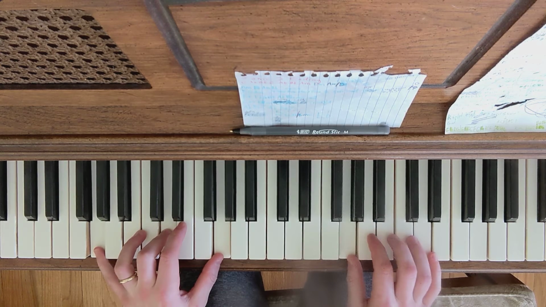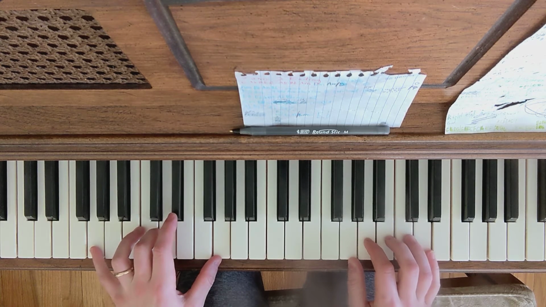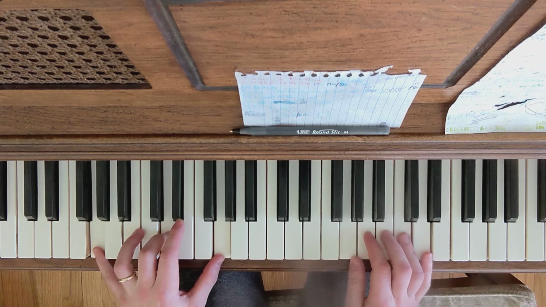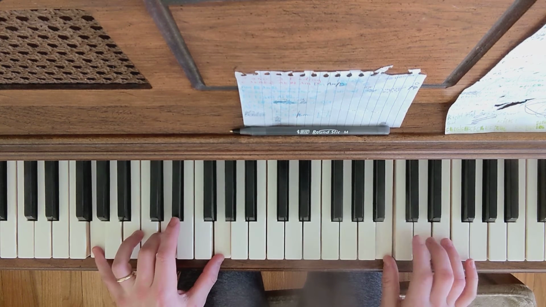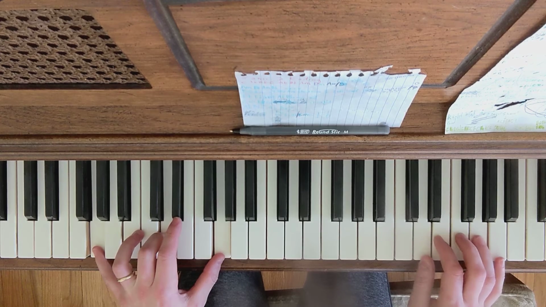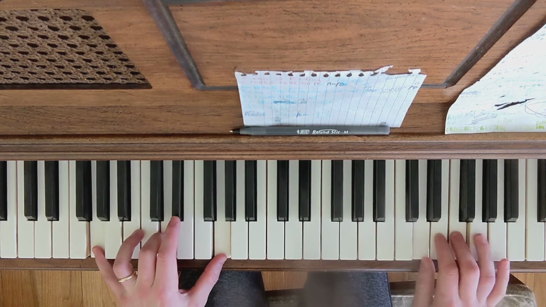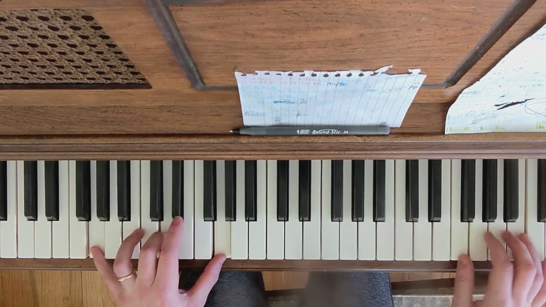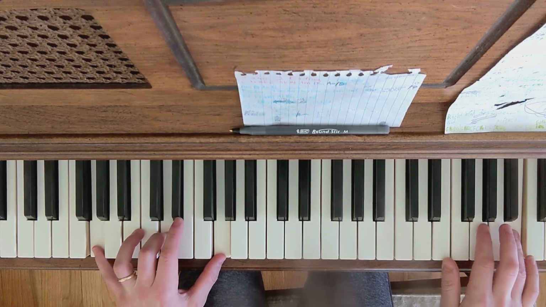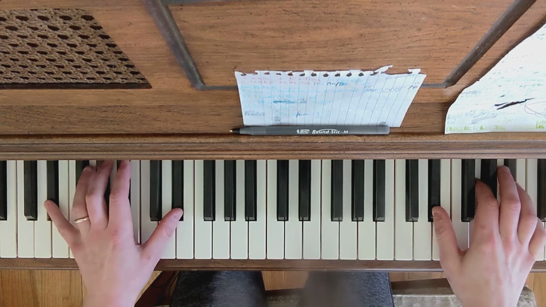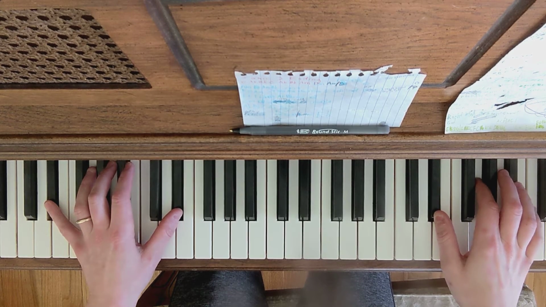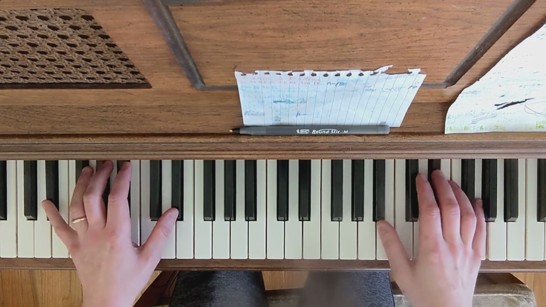So you're just gonna go all the white keys, 1, 2, 3, 4, starting at G, and then start at B, and then start at D, start at F, to E minor, to E flat. So that little run leads us to the E flat.